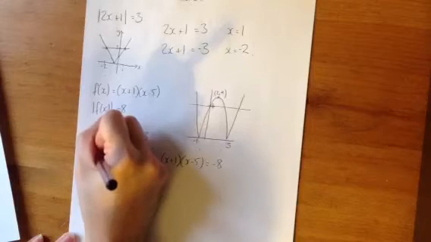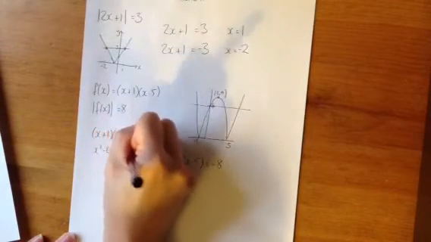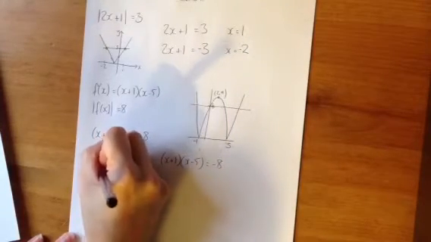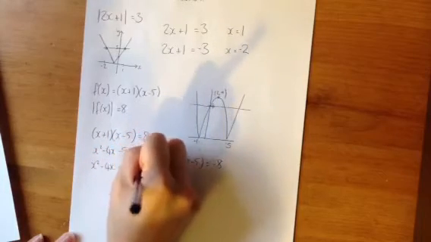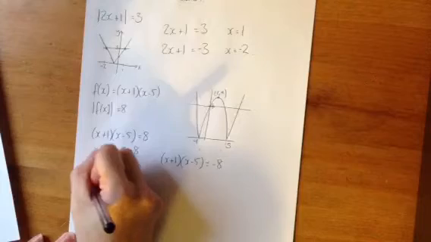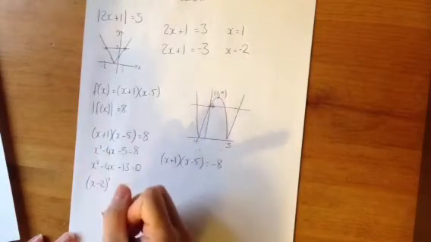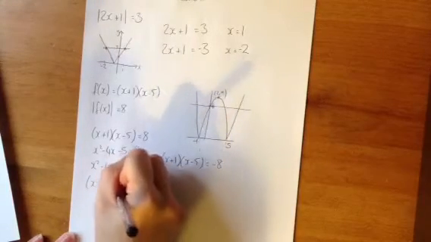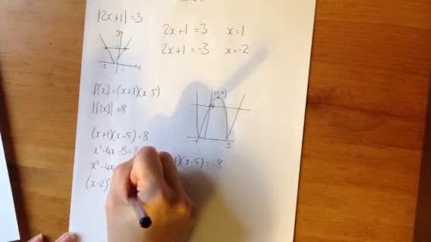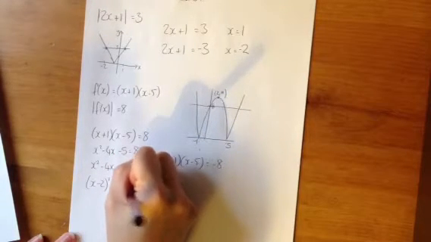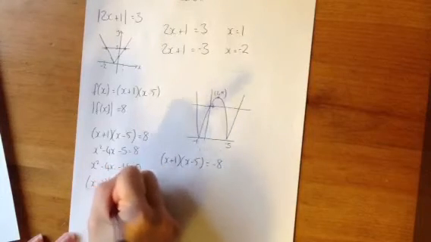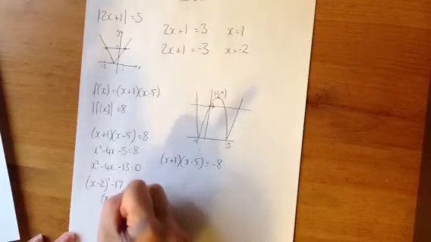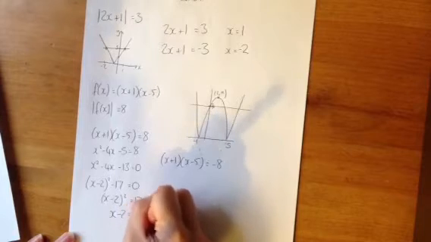So let's take it over here first. x squared minus 4x minus 5 equals 8. So if we take the 8 over, then we get x squared minus 4x minus 13 equals 0. So probably easiest to do this with completing the square. We've got x minus 2 all squared, and then the value that we need to adjust is going to be minus 17 to get us down to this value here. So x minus 2 all squared is equal to 17. If you're not sure about this one, then work through the algebra on your own. x minus 2 is equal to plus or minus root 17.